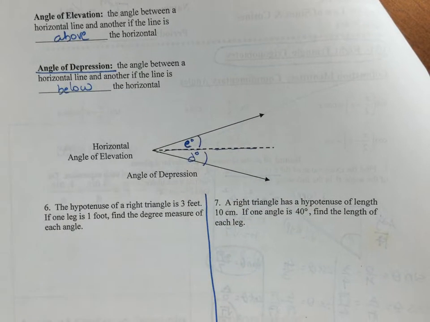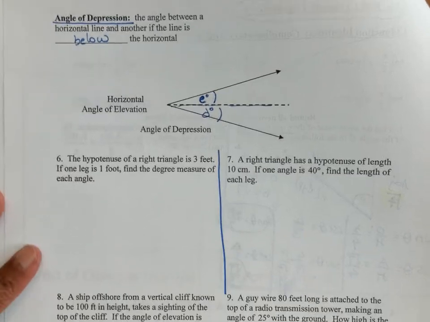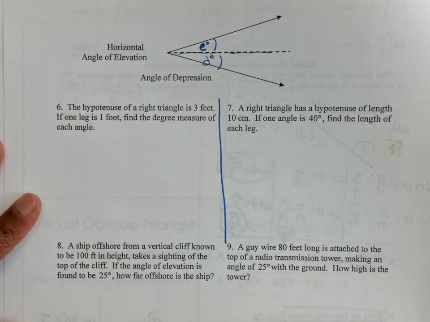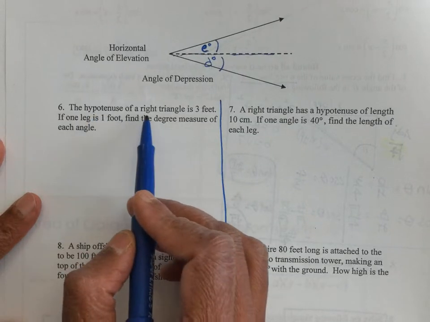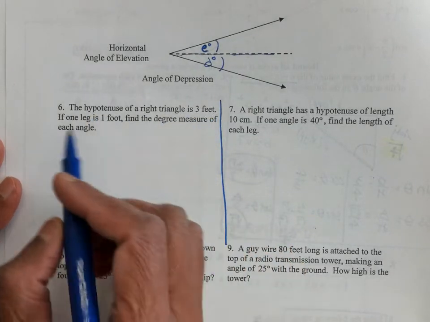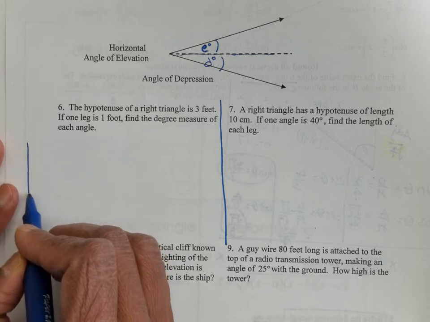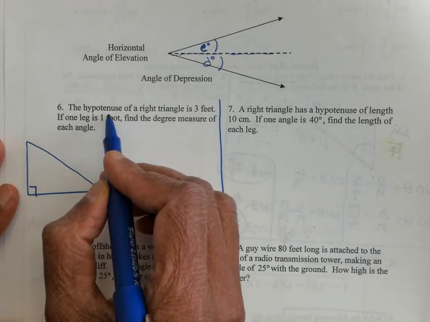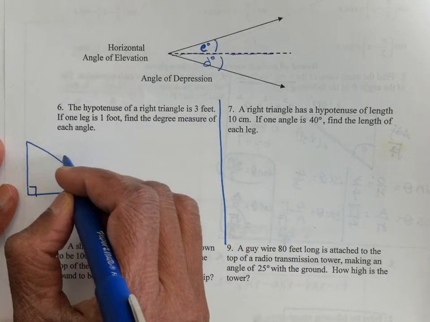Okay, let's go ahead and do these problems. We'll start with 6. None of them have a diagram, which means you should draw the diagram. The first one says the hypotenuse of a right triangle is 3 feet. So let's go and draw that right triangle. It says the hypotenuse of a right triangle is 3 feet.